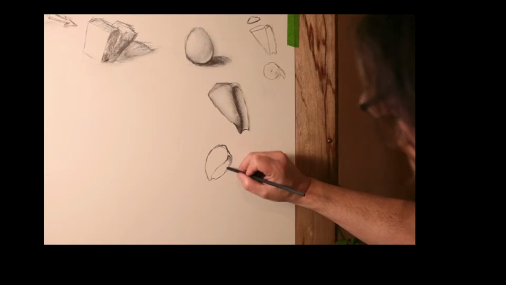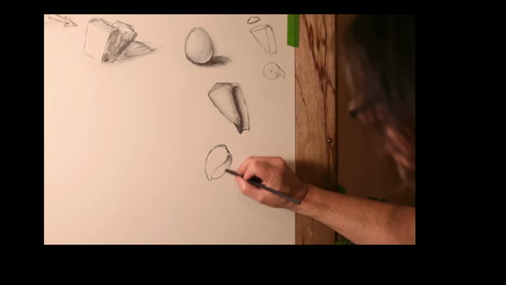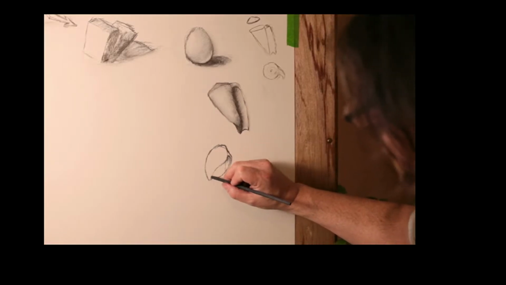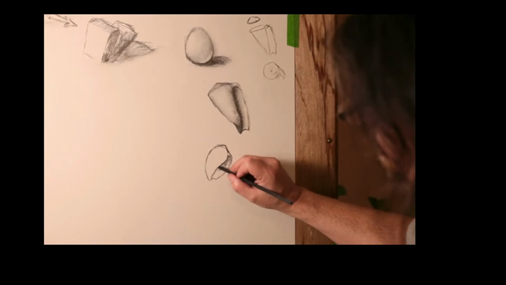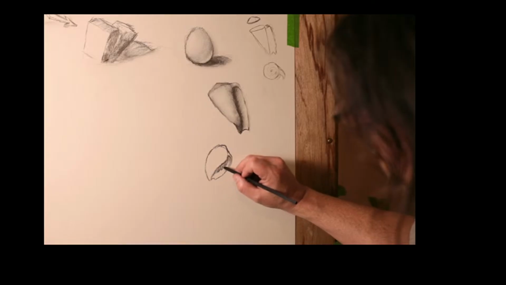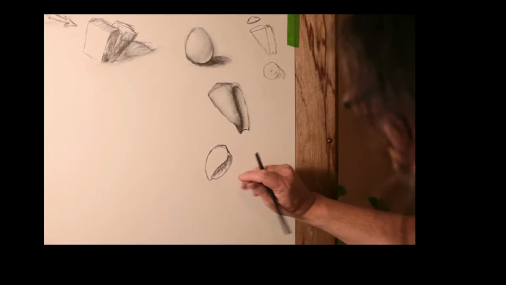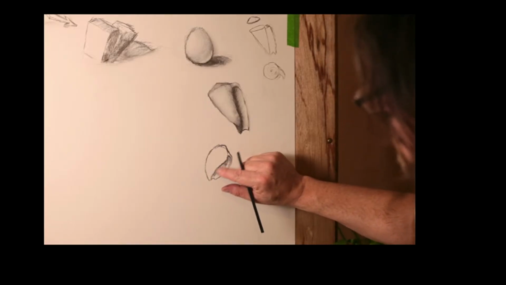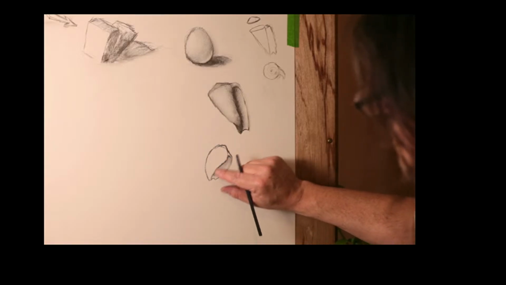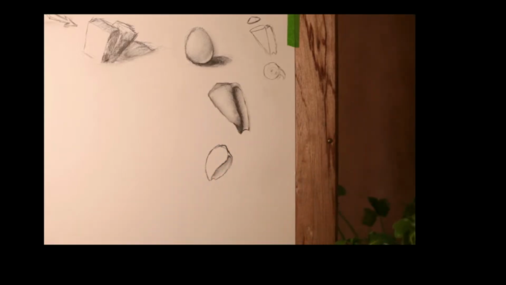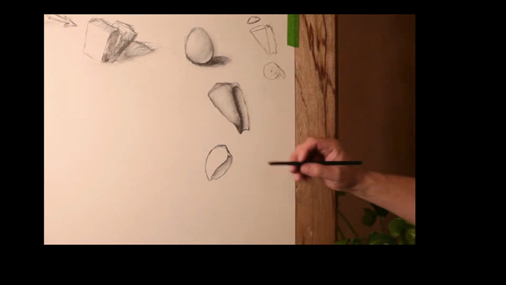And again, it's another simple shell, and all you're really trying to do is get lights and darks to make it look three-dimensional, cylindrical, like it has some shape, some form.